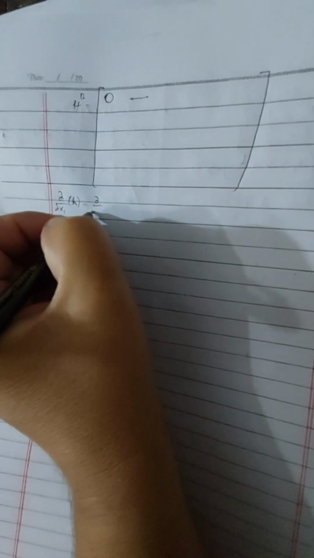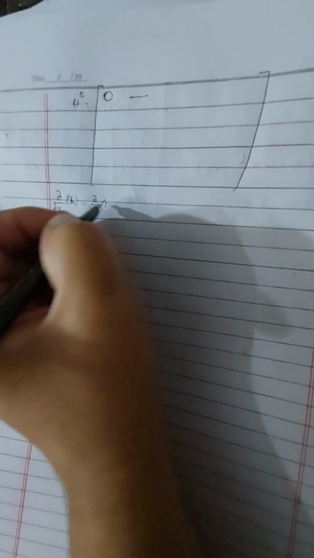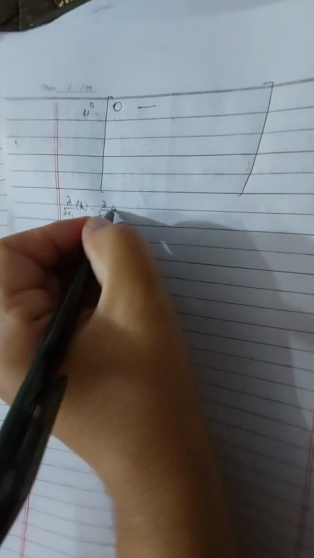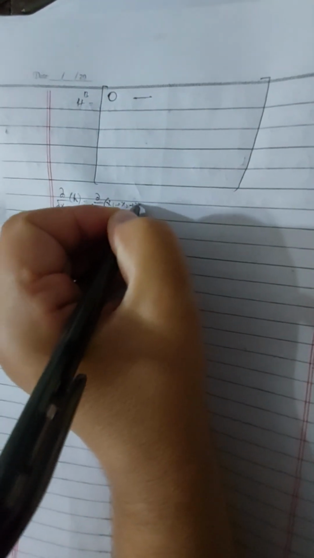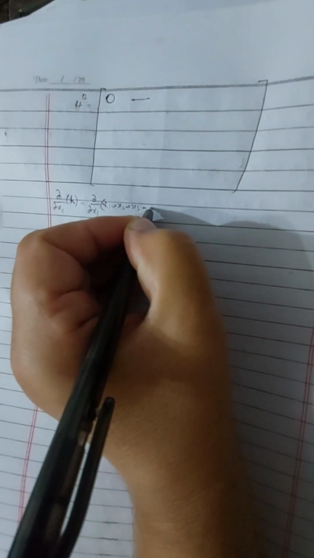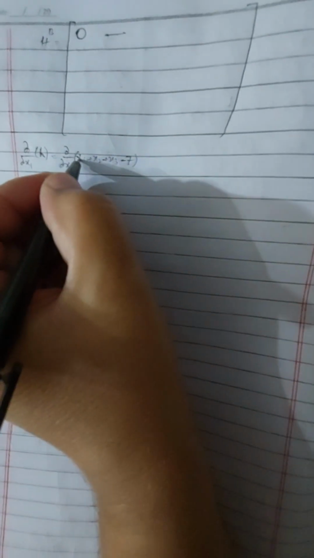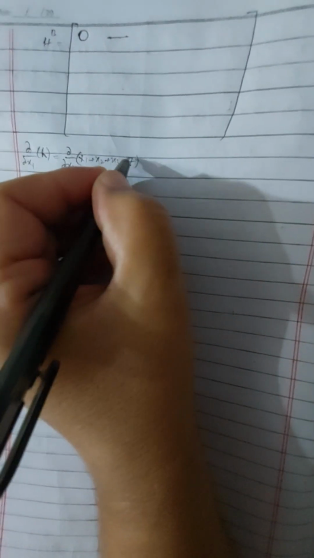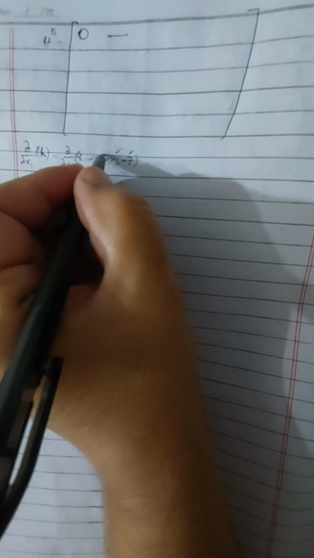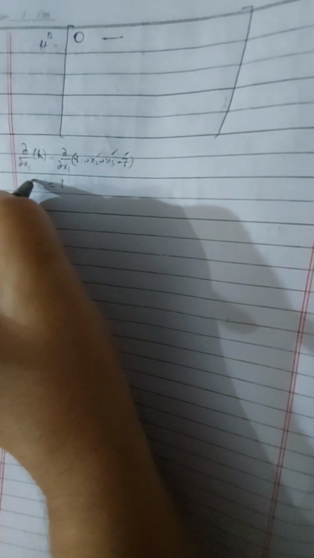So the constraint is x1 plus x2 plus x3 minus 7. Let me confirm it. Yes. So here we have x1, x2, x3 and 7. Differential of this will be 0, 0, 0 and this will be 1. So we get 1 over here. So d by dx1 of h is equal to 1. So we write 1 over here.